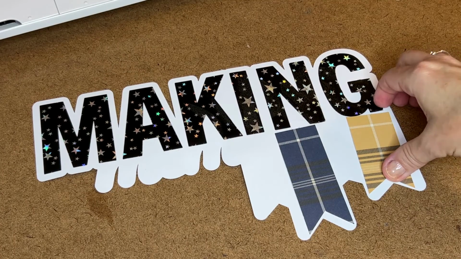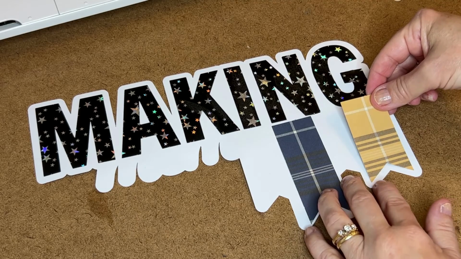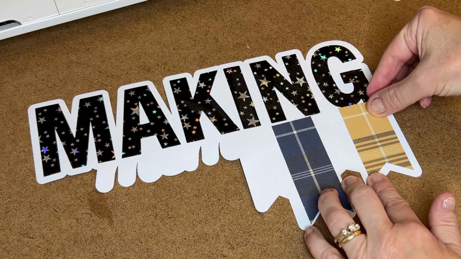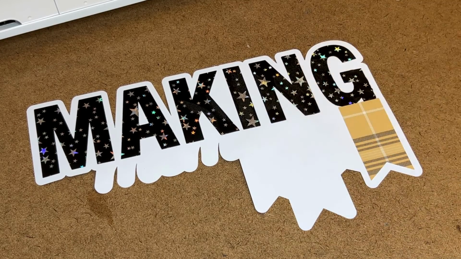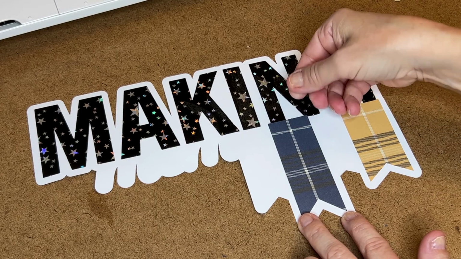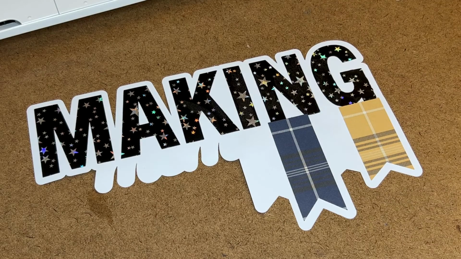I first laid out my banners so that I knew that I had them positioned right. And then I took the lowest ones in that layering and applied adhesive to the back. And I just used my double-sided tape runner to do that and then stuck them in place.